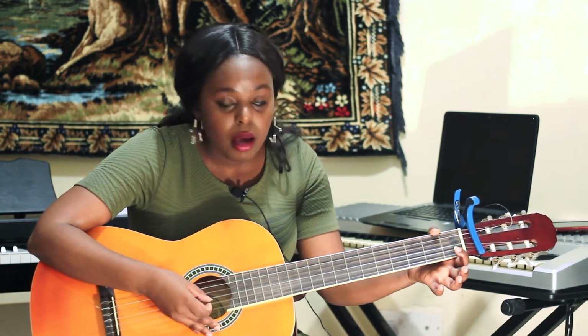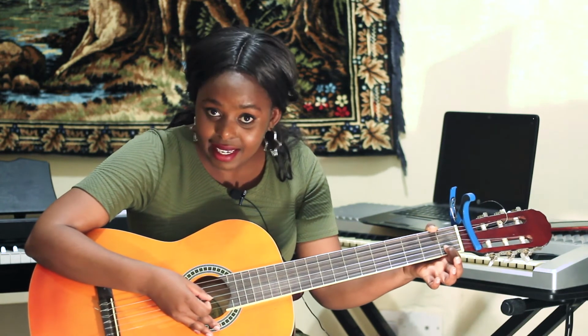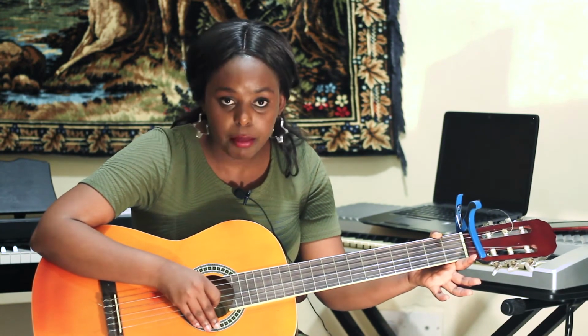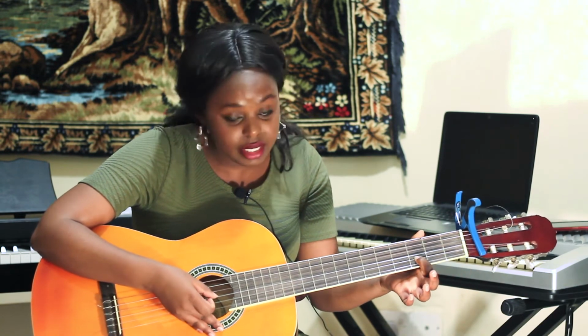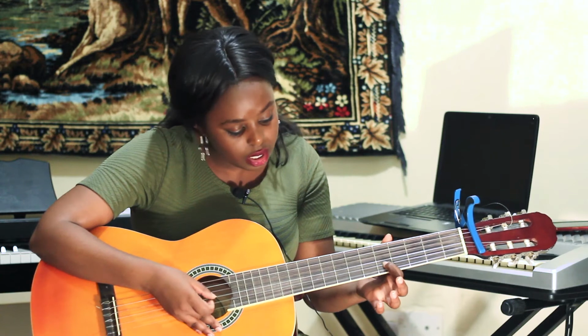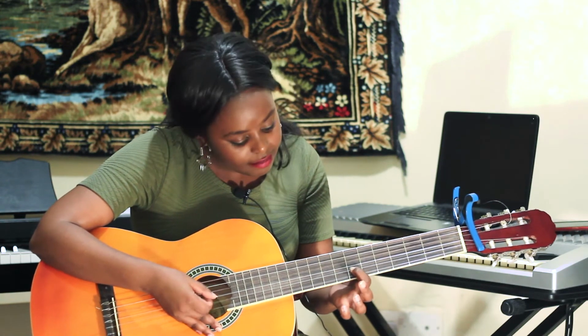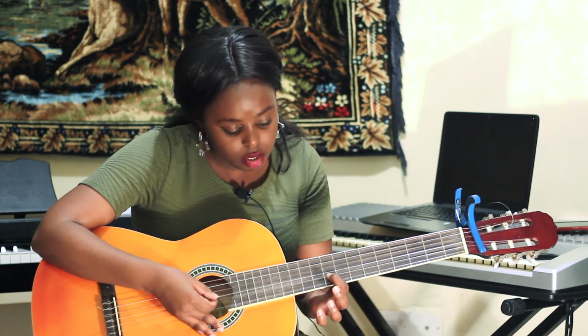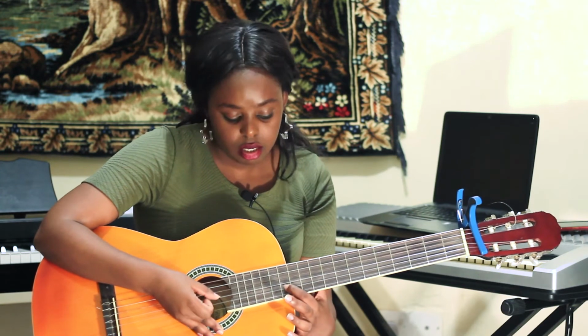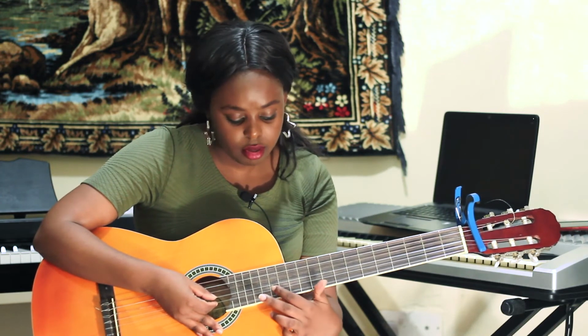Second string, B, C, and not B sharp, because of the naturally occurring semitone again. So B to C, straight, no B sharp. So it is B, then C, C sharp, D, D sharp, E, F, F sharp, G, G sharp, A, A sharp, B, C, and no B sharp, D, and so on and so on.